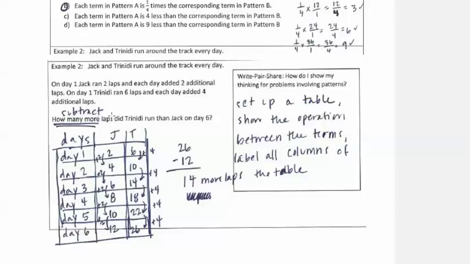So again, I'm going to make a table. Here I have Jack's laps and Trinity's laps, and then I want to make a column that shows me the number of days. So on day 1, Jack ran 2 laps, and he's adding 2 each day. So 2, 4, 6, 8, 10, 12, and here are my days. So I can see on day 6 that Jack ran 12 laps, and then Trinity started with 6 laps, and then each day added 4. So plus 4, plus 4, plus 4, plus 4: 6, 10, 14, 18, 22, 26.